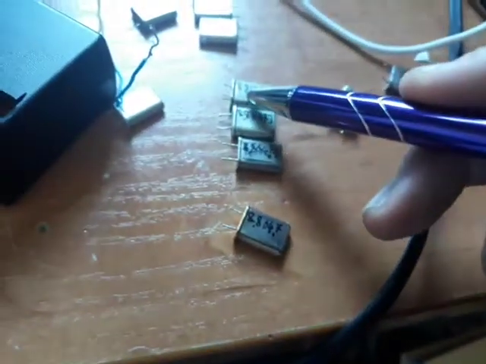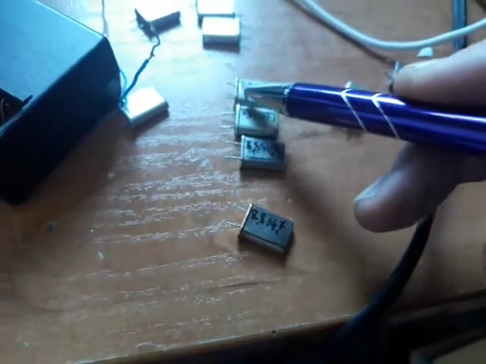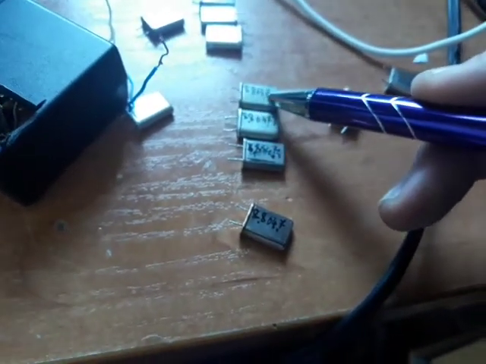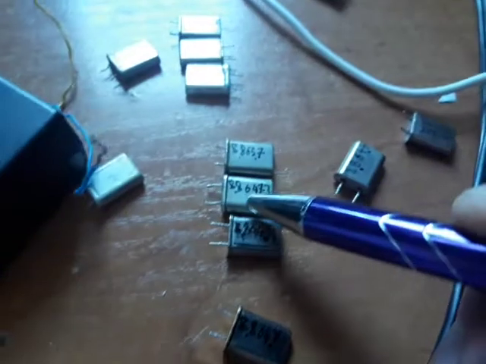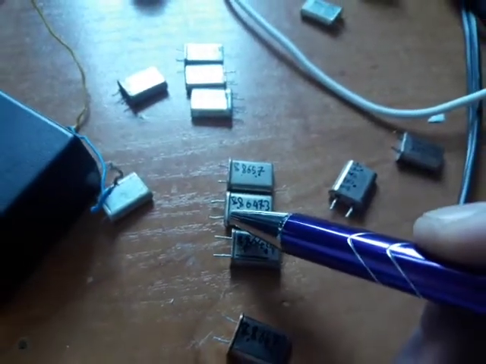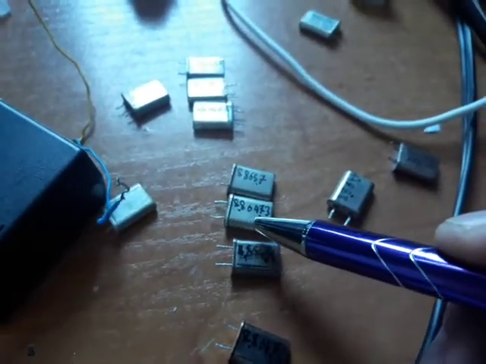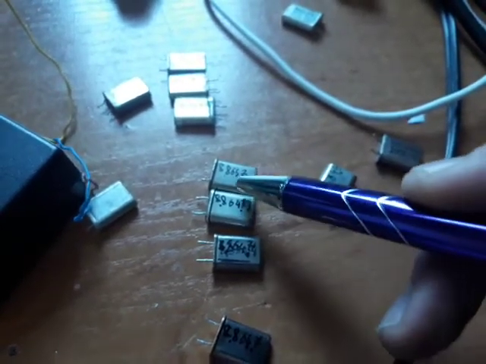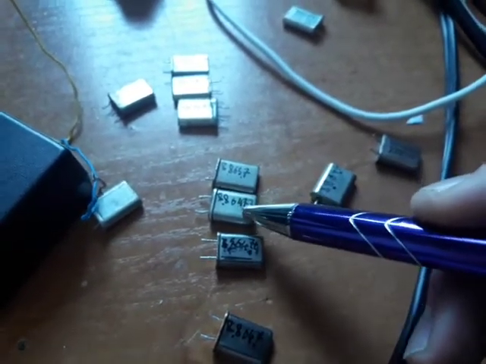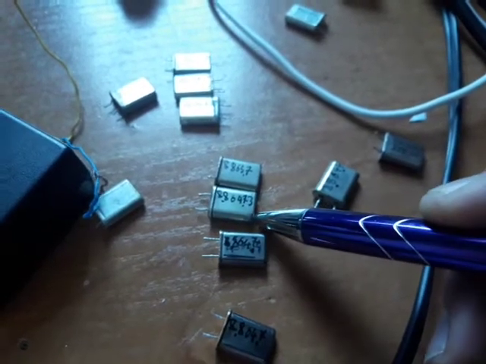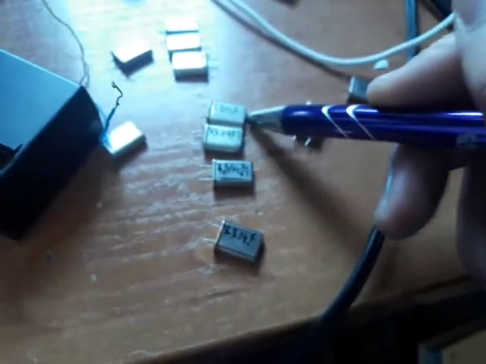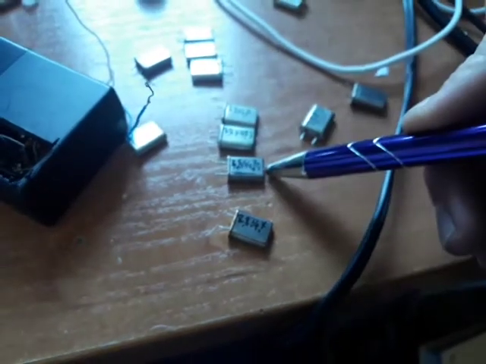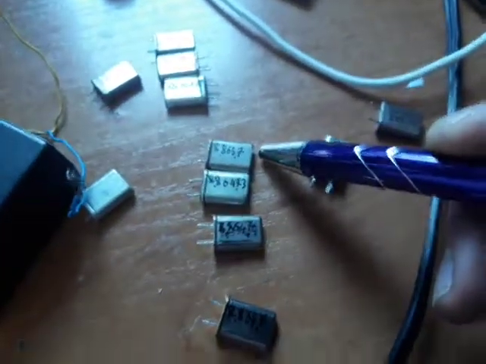But now, let's say we measure a crystal that has 8.8657 megahertz, and we wanted to use it along with the 8.86473. We cannot use it, because the difference between these two is around 1 kilohertz. They're too far apart, so we cannot use it in a ladder filter.